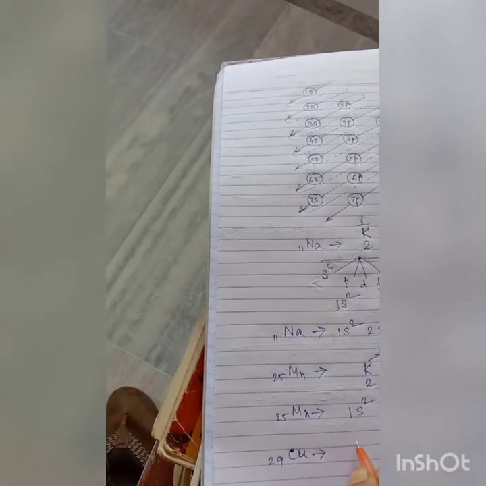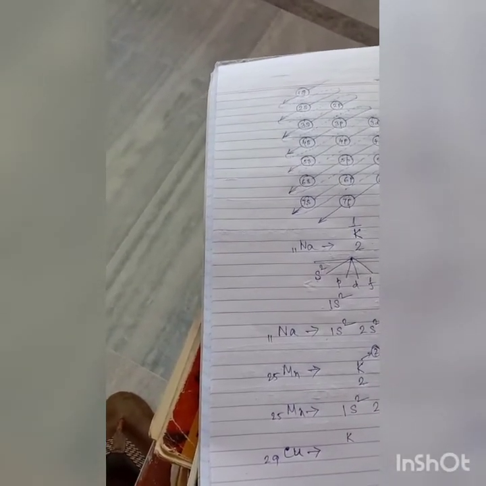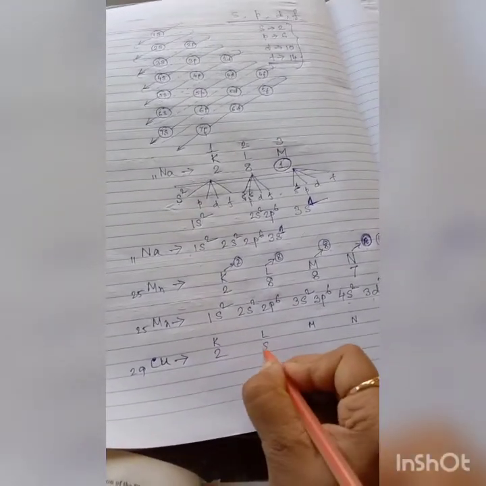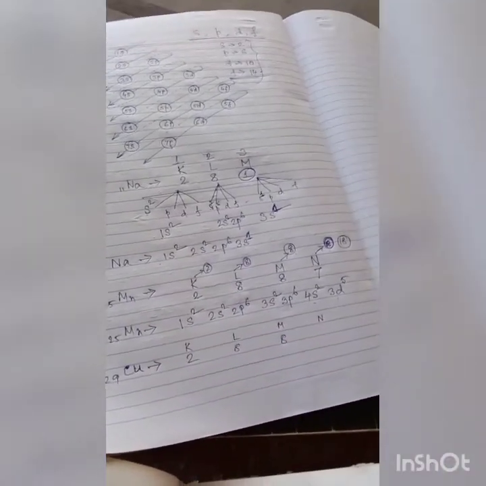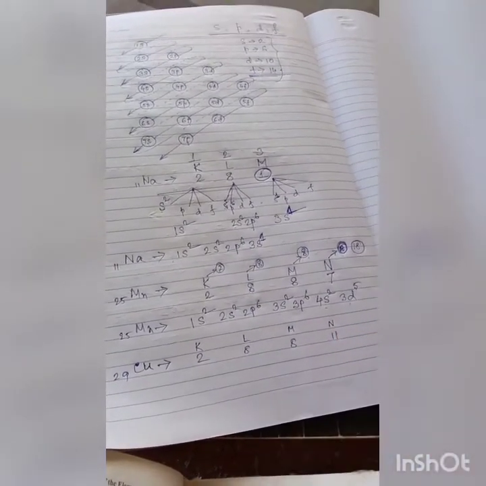So first we break it into shells. The number of electrons are 2, 8, 8, and N contains 11 electrons.